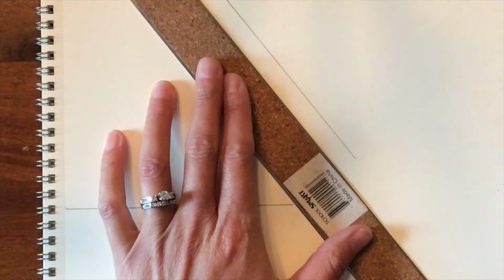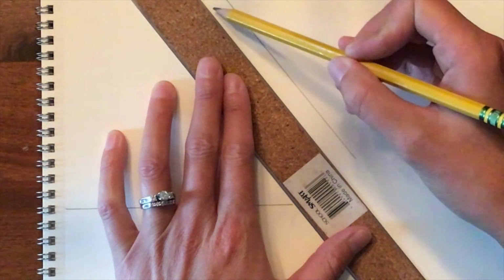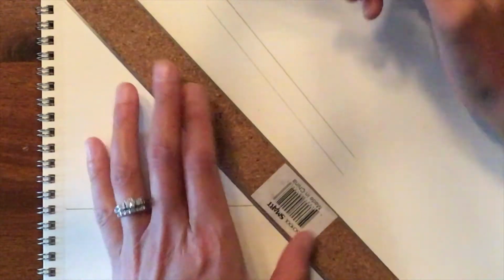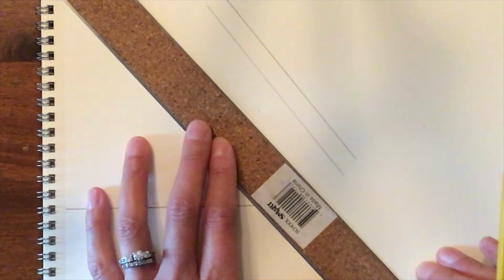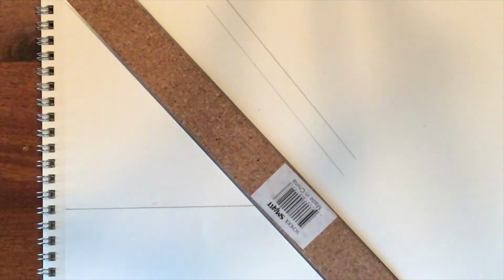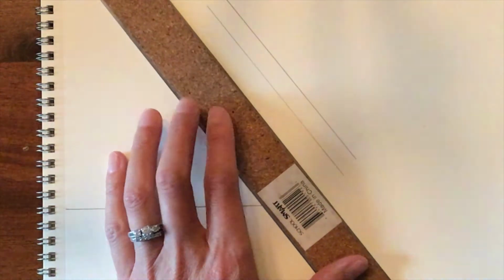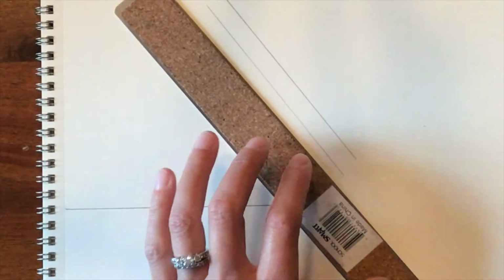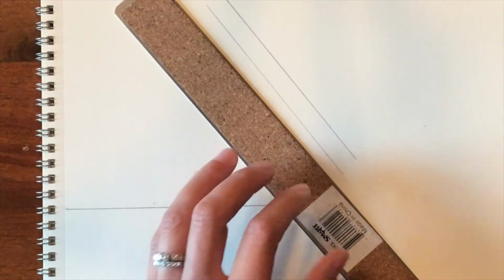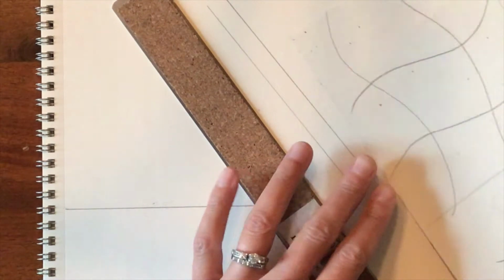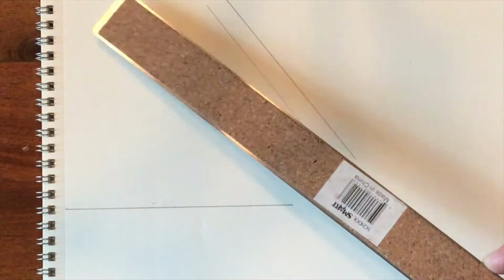Parallel lines are lines that go in the exact same direction as each other, and if they were to go on forever, they would never cross each other. So it would be kind of like a train track, okay? When you're doing this, notice that I'm using a ruler. If you have a ruler, it would be a great idea, but if you don't, you can use other pieces of paper and draw along the edge to get straight lines also, okay?